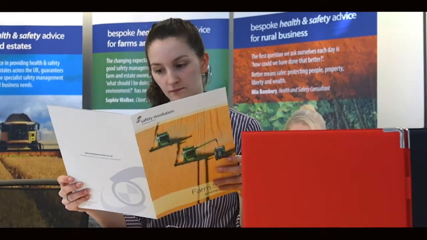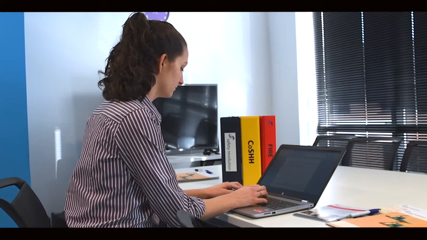You just need to make sure you've got a competent person carrying out your risk assessment and make sure that you're doing it for every single substance that is potentially going to be on your farm. I think farmers will be most surprised at what substances actually come in under COSHH. So again, not just looking at your pesticides, but also taking into account the naturally occurring substances.